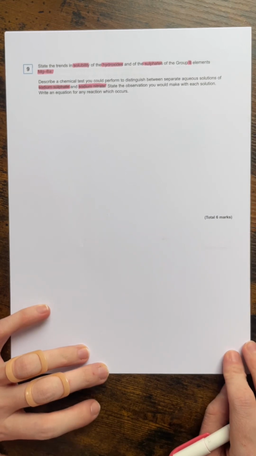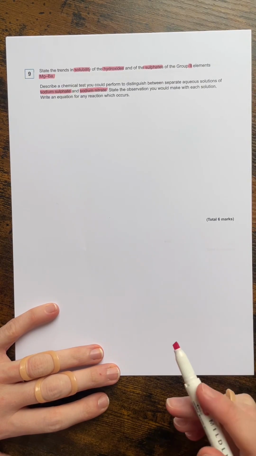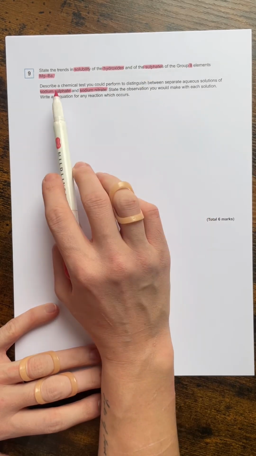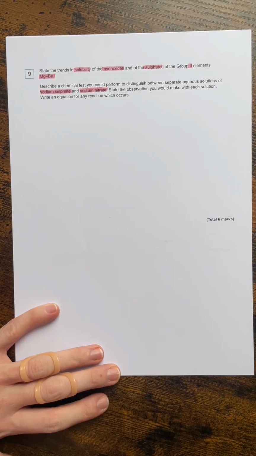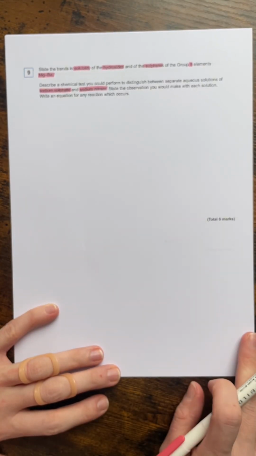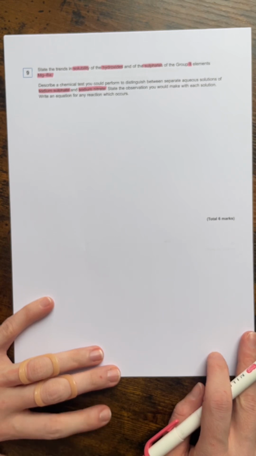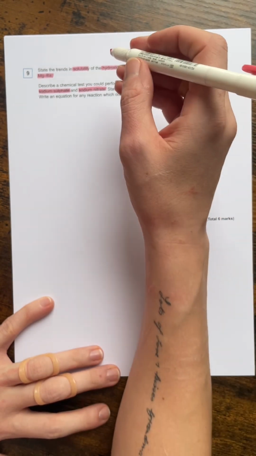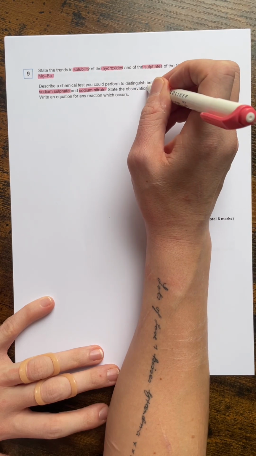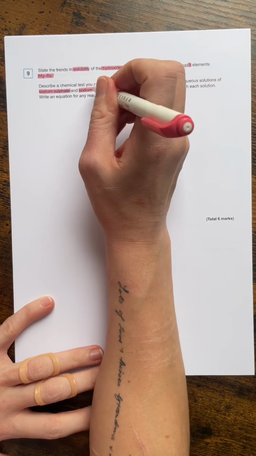So we're going to need to use our knowledge of the trends in solubility of the sulfates, because we have a sulfate as one of our 2 compounds, and then know how to test for the presence of that particular sulfate. So state the observation you would make with each solution, and then write an equation for any reaction that occurs.